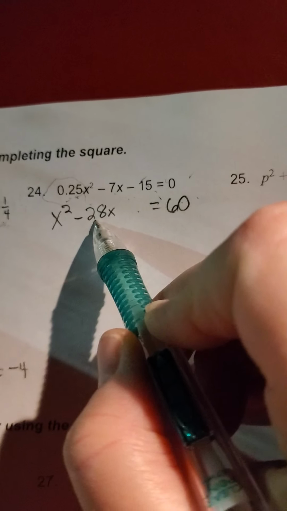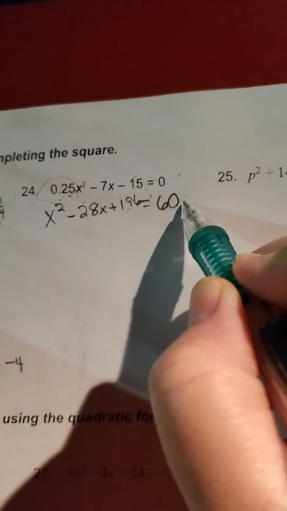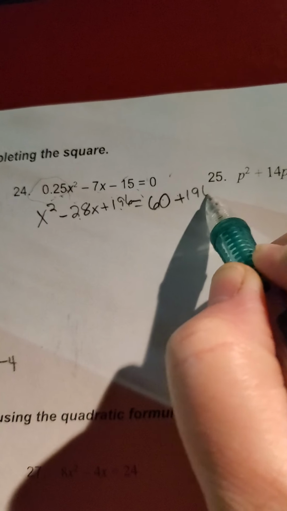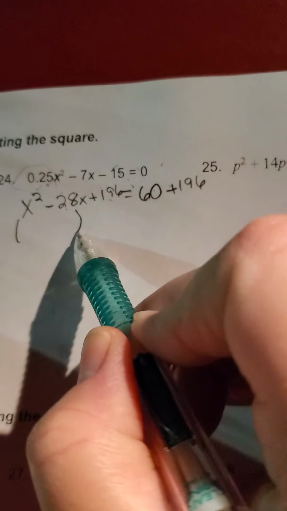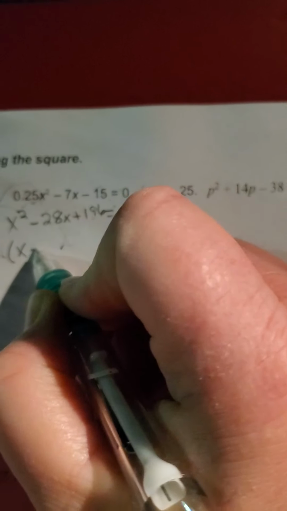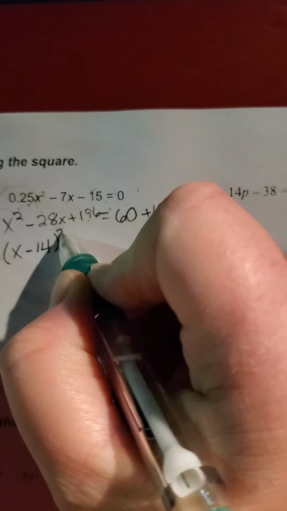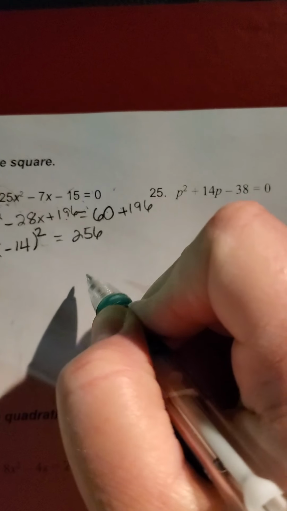So negative 14 times negative 14 is 196. So I add 196 to both sides, right? Okay, let's try that again. That means that this can be written as (x − 14)² equals 256. Okay?